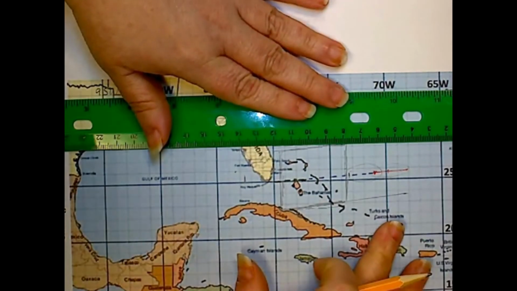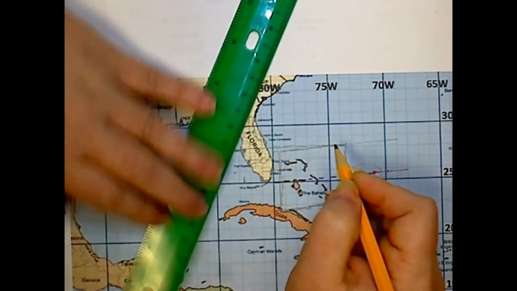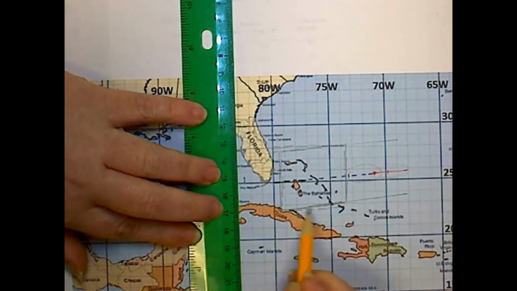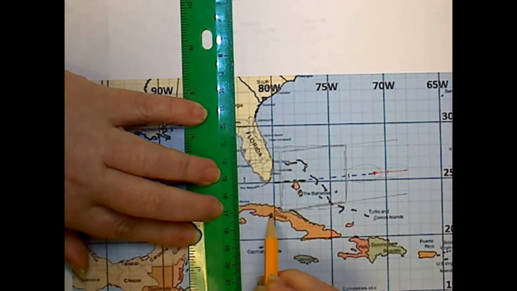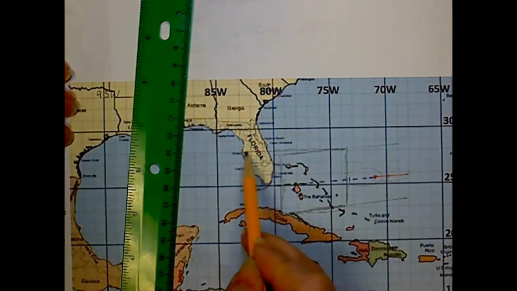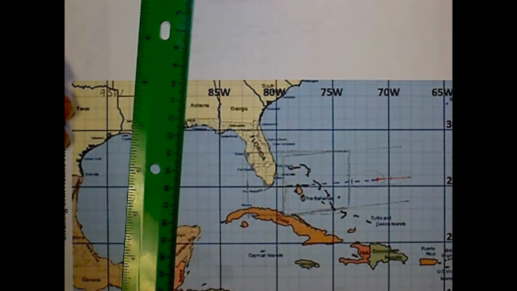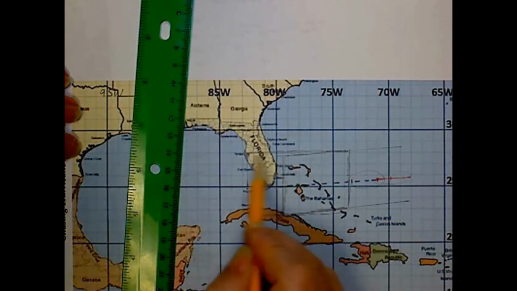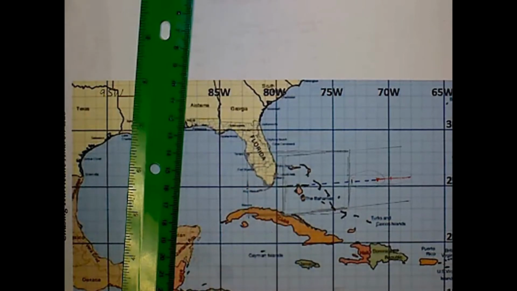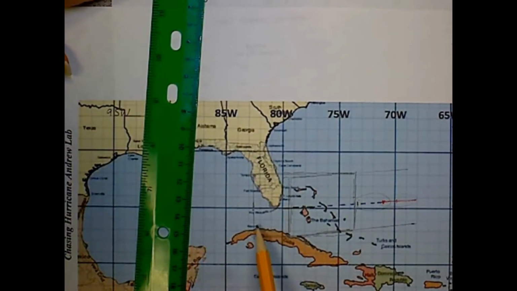So our watch box is going to go all the way down here. Our watch box is going to get extended all the way over here. Okay, so this whole area in here is now in a watch. So we're going to extend it all the way over to 80, 81, 82.5.